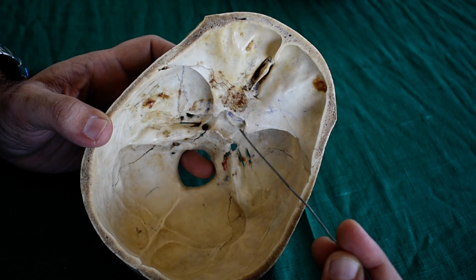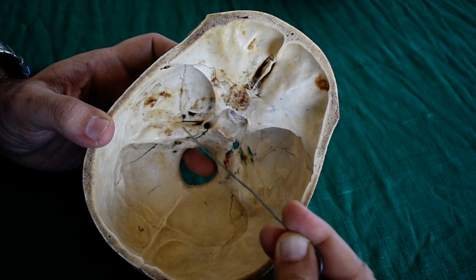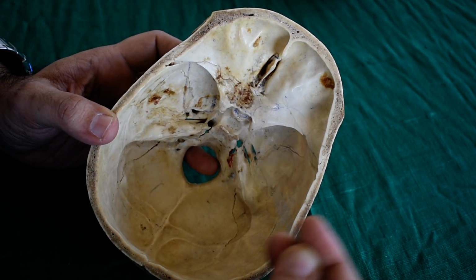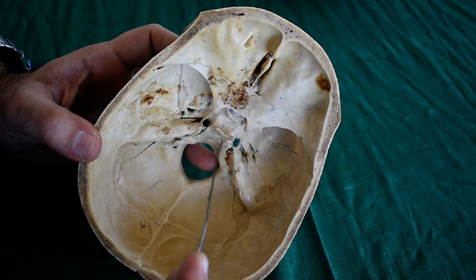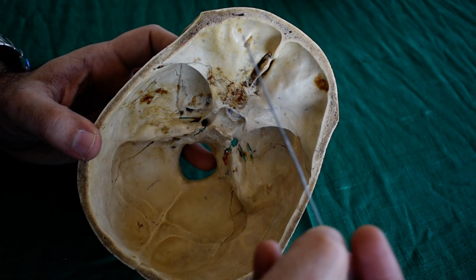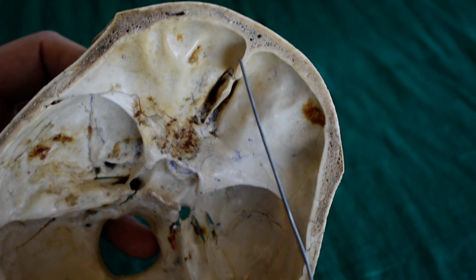This is the middle cranial fossa, the entire boundary of the middle cranial fossa. And from here, this is the posterior cranial fossa. So today, let us concentrate on the anterior cranial fossa. We start with this median projection.